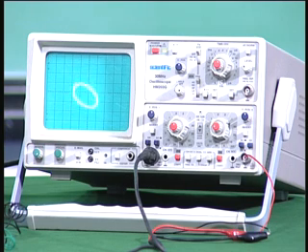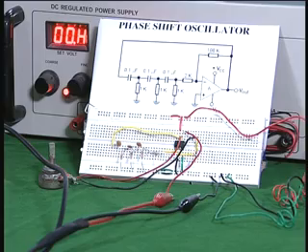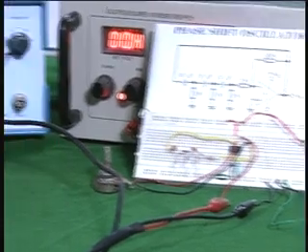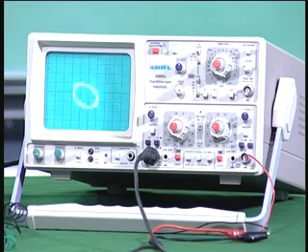Yeah, you get a circle here. When will you get this? It is a Lissajous pattern. When the frequency of the oscillator that we have constructed using the operational amplifier and the frequency from the function generator match, I will get a circle on the screen. That shows the two frequencies are equal.